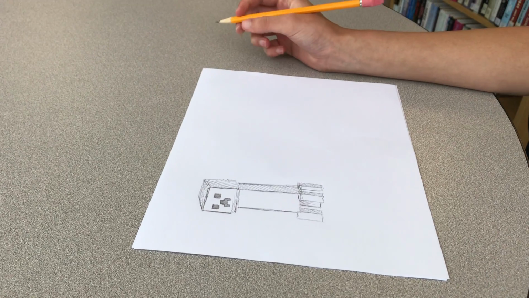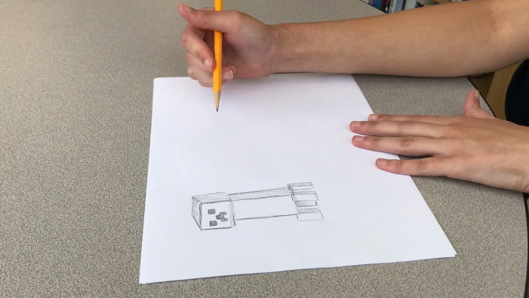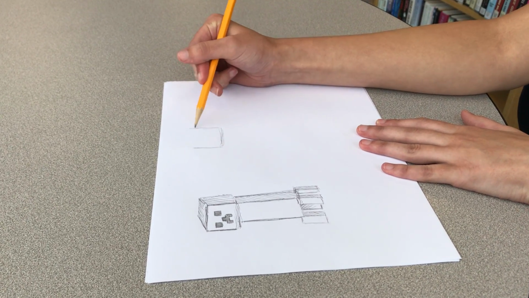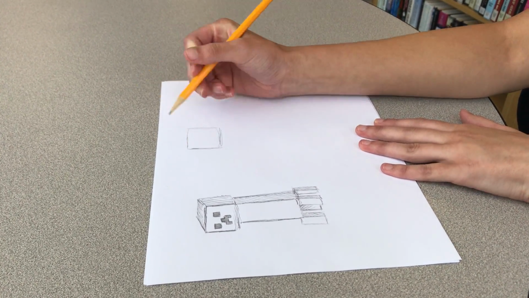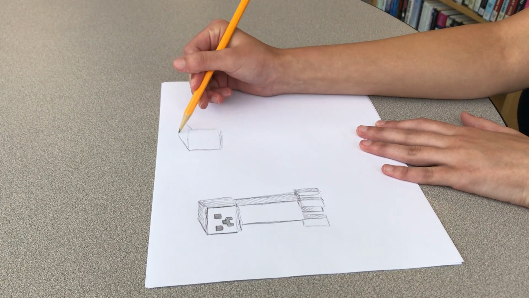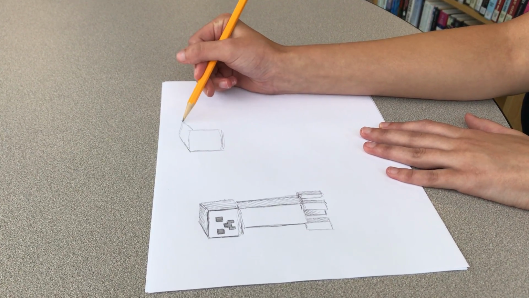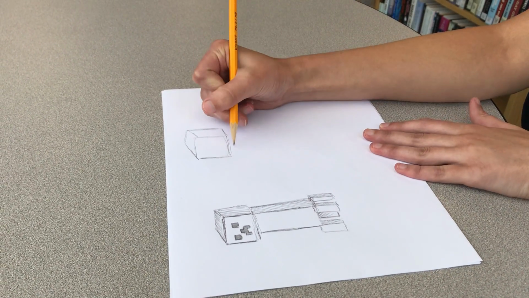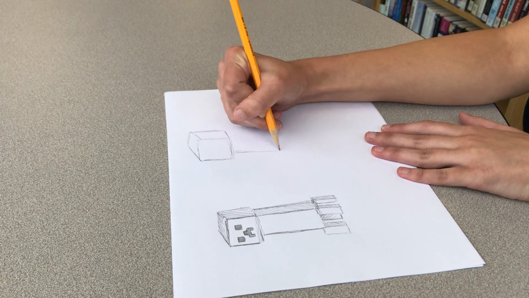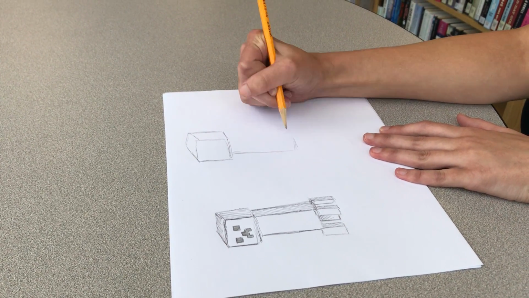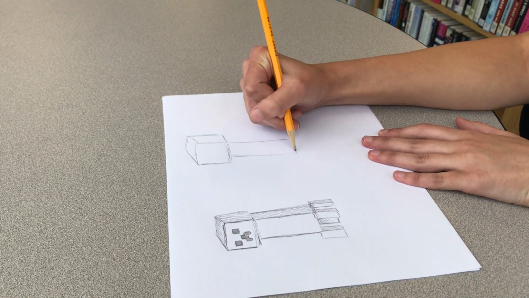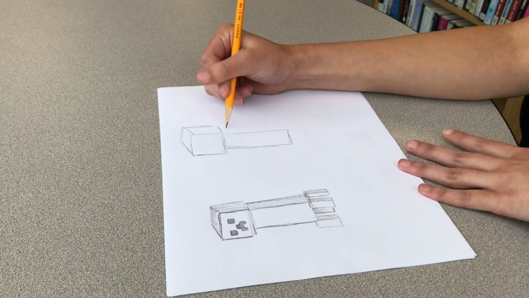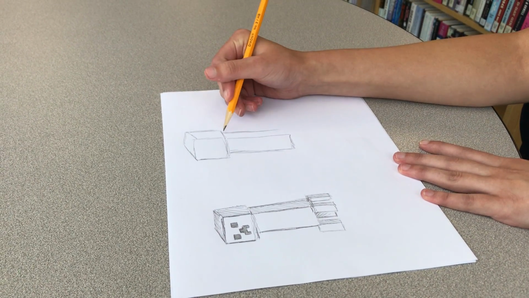Next, I'm going to do my personal favorite mob, which is the Enderman. So just like the creeper, he is going to have the rectangular body, the square cubed head, but unlike the creeper, the Enderman actually has more human-like limbs, although they are incredibly long.